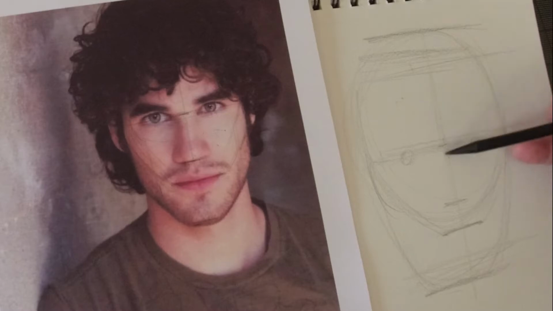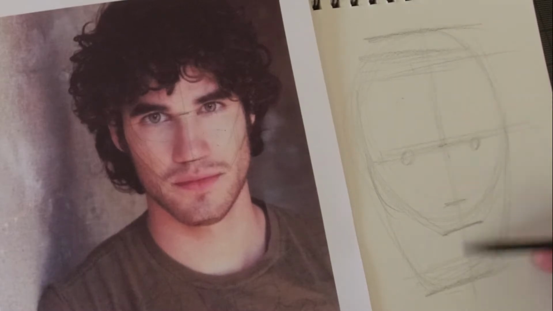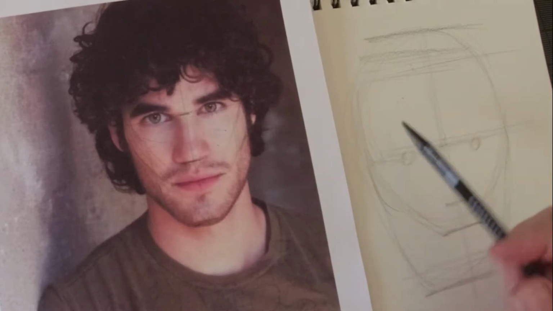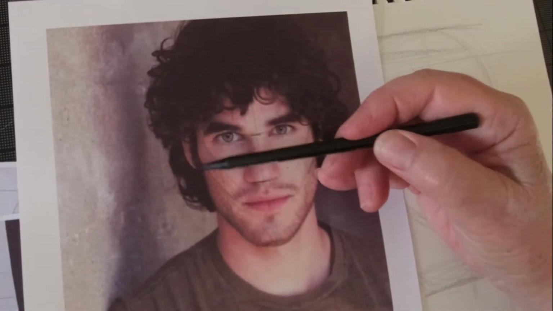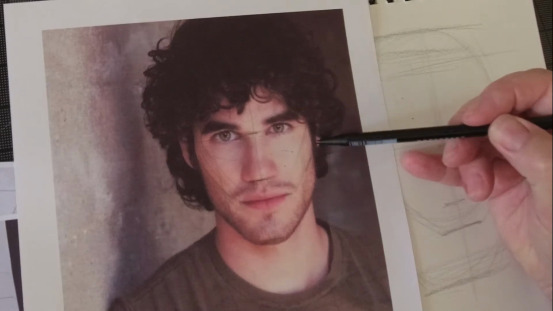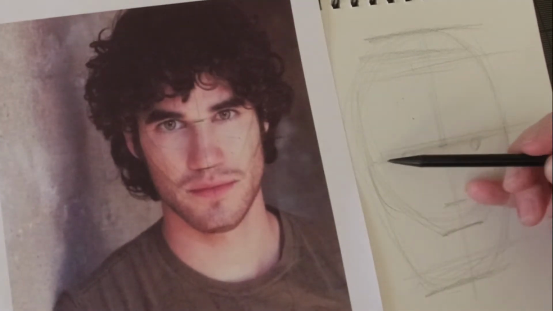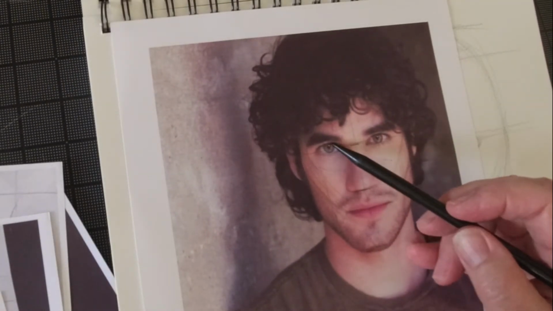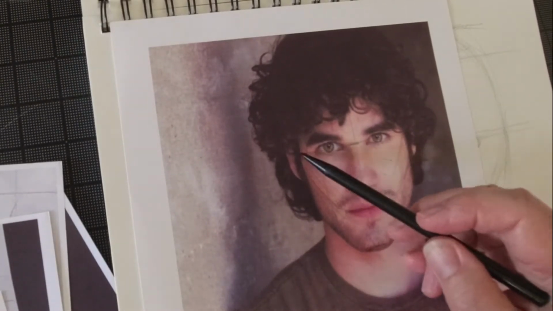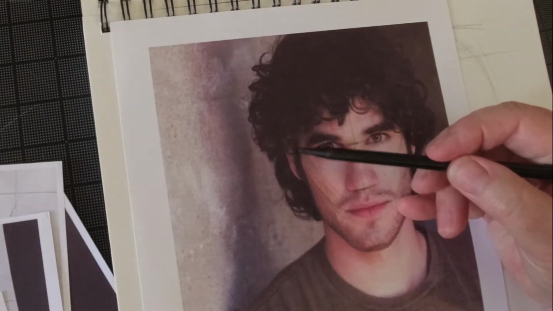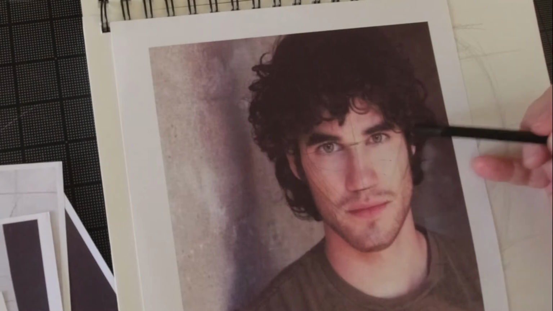And then we judge the distance from the center line, that center axis, to the edge of the head where the ears insert. And of course his is covered up by the sideburns. But you'll notice that the iris is centered halfway between that center line and the side of the head.